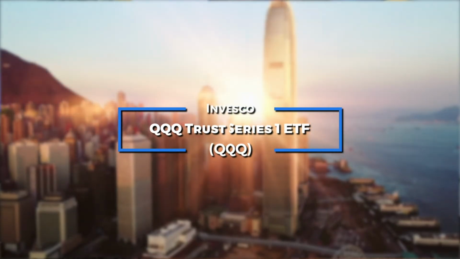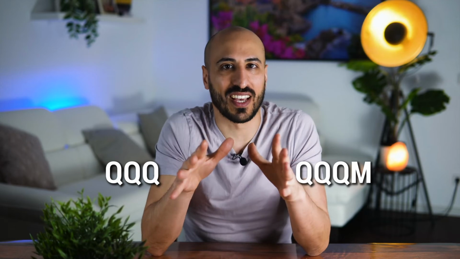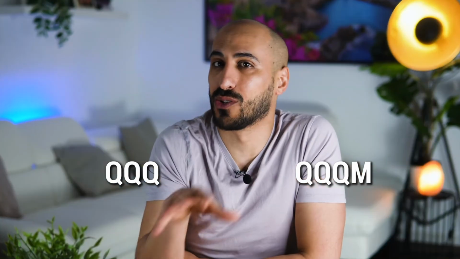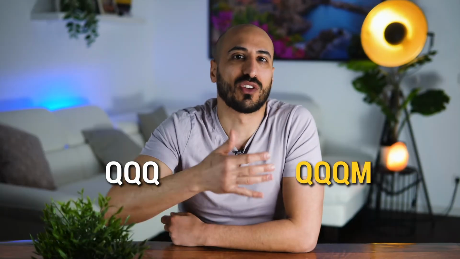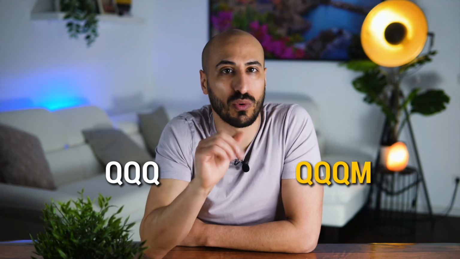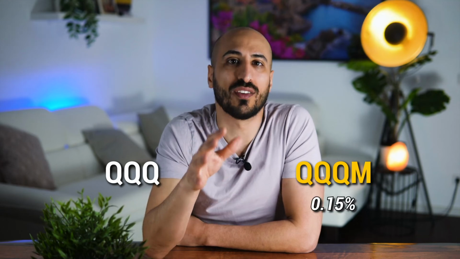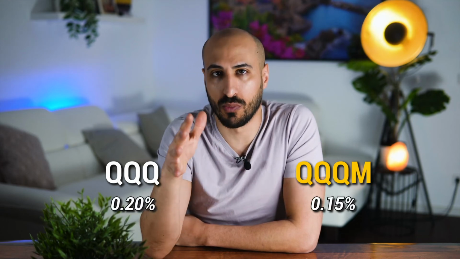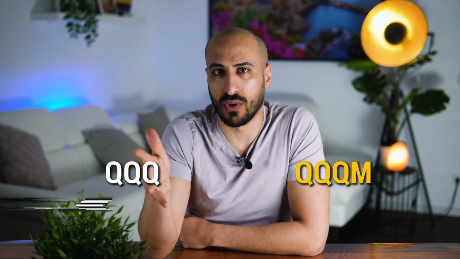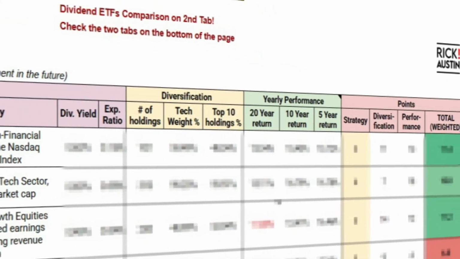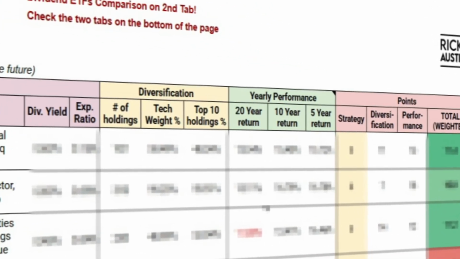The first ETF is QQQ or QQQM. QQQ and QQQM are exactly the same, so when I'm talking about one, I'm also talking about the other. The difference is that QQQM has a slightly lower expense ratio than QQQ with 0.15% instead of 0.2%, but it was created more recently. So when it comes to long-term performance, I'm gonna take the values of QQQ for reference.